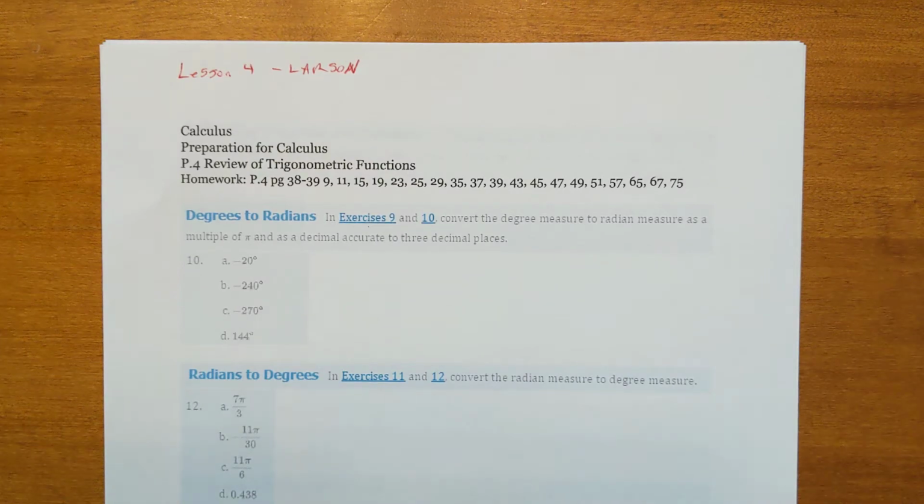We are on lesson 4 of calculus with Larson. It's the beginning of the year, so we're reviewing precalculus from last year before we dig into our calculus. This is section P.4, review of trigonometric functions.